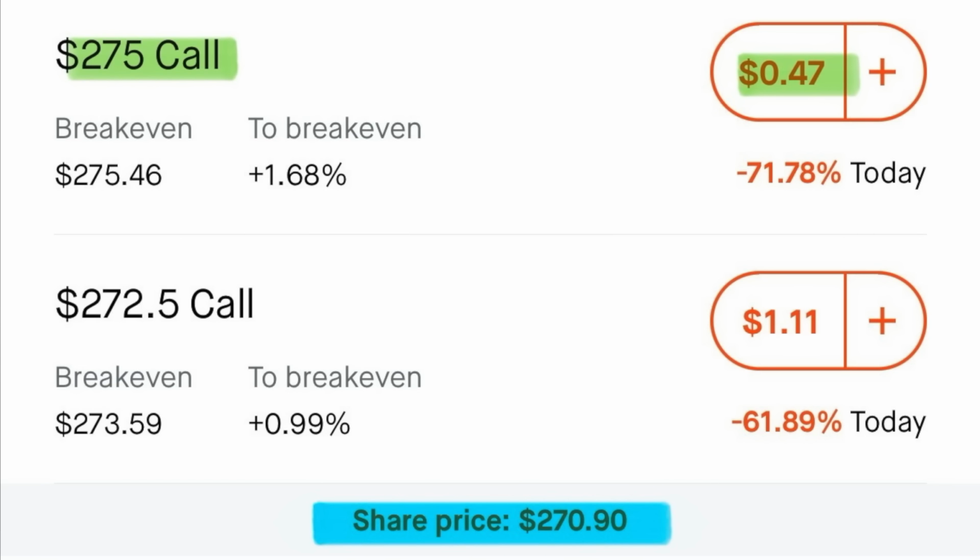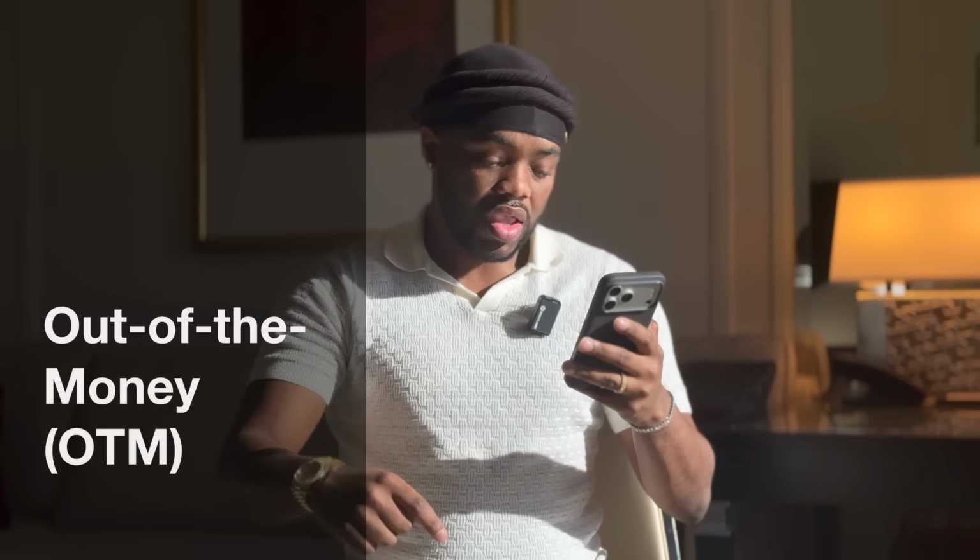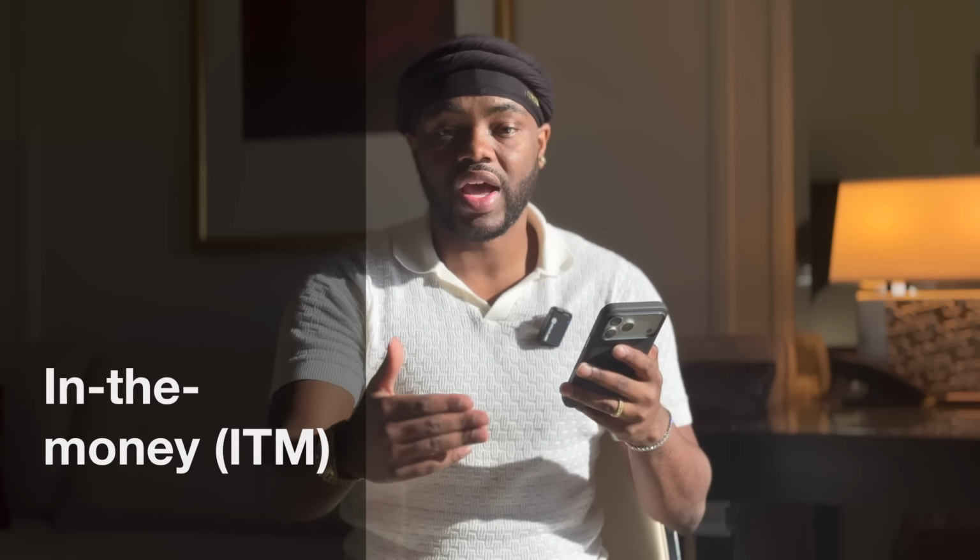But there are some differences between options. There are these numbers on the left, and they're called the strike price. Apple's current price is right here in blue, and it's $270. If I look at a strike price that's $275, a little bit higher than Apple's share price right now, that's called OTM, or out of the money. If I look at a strike price that's lower than the current price, like $265, then that's called ITM, in the money. OTM contracts are going to be much cheaper, and ITM contracts are going to be much more expensive.